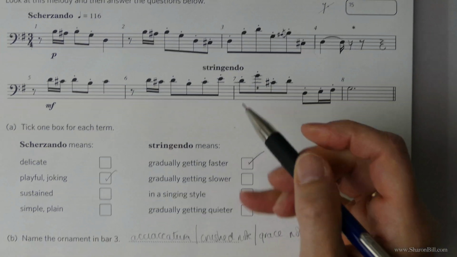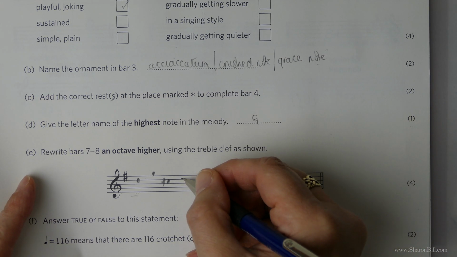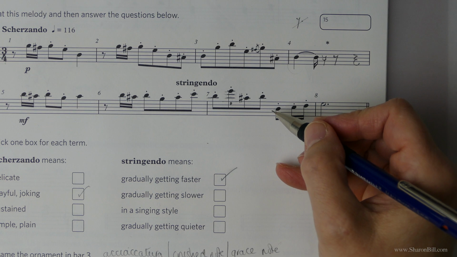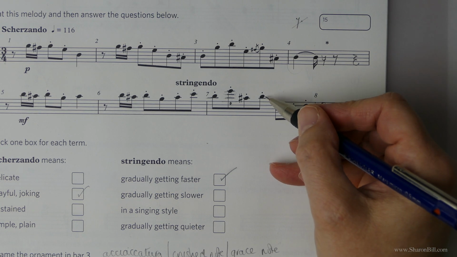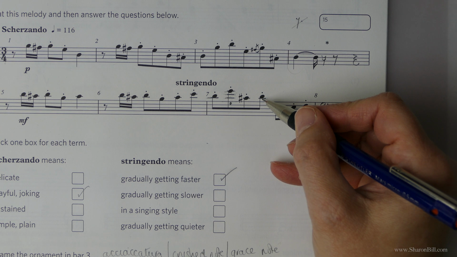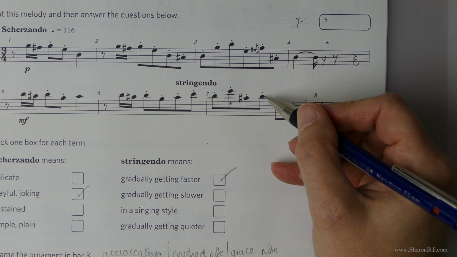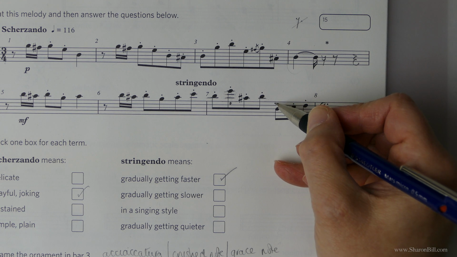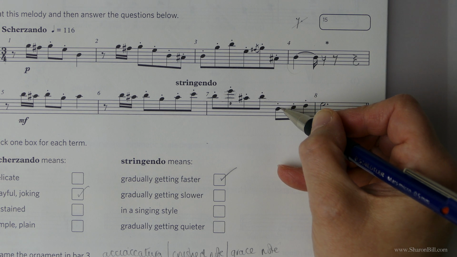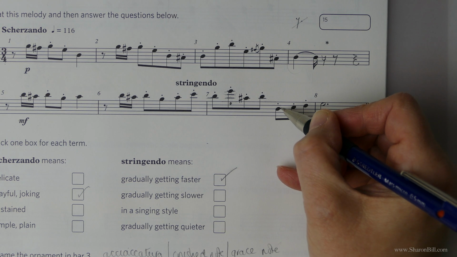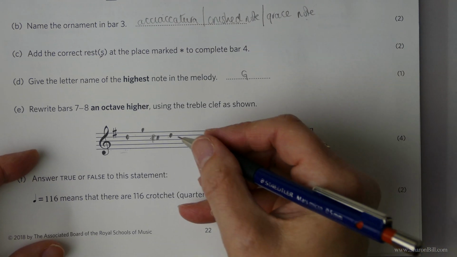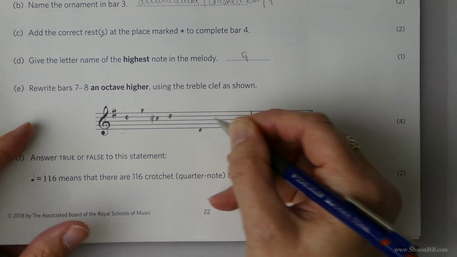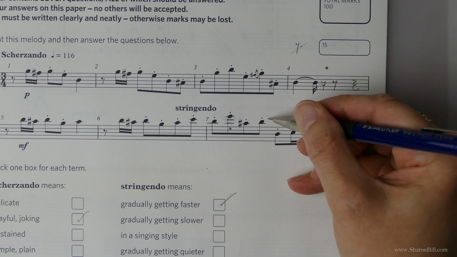Next door should take us back to where we started. There we go, it does. And now we are dropping down 1, 2, 3, 4, 5, 6, 7, 8. We're dropping down an octave. So let's drop down an octave. Just double check that. D to D, yeah.